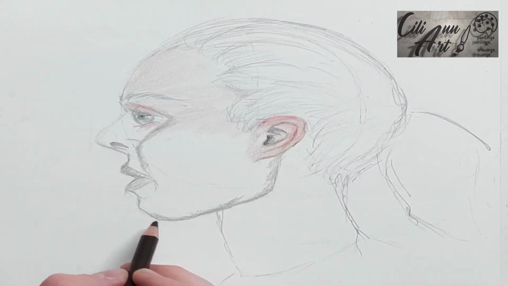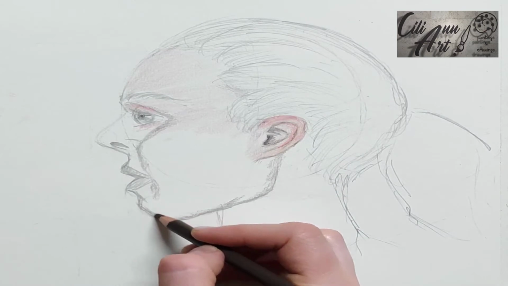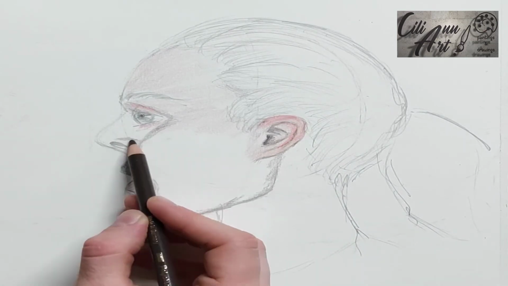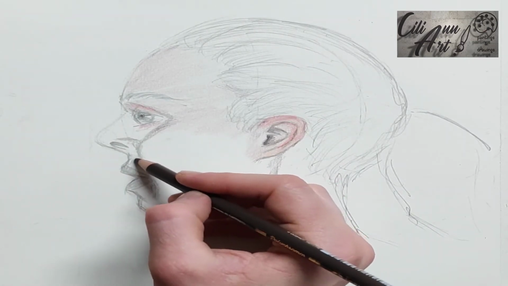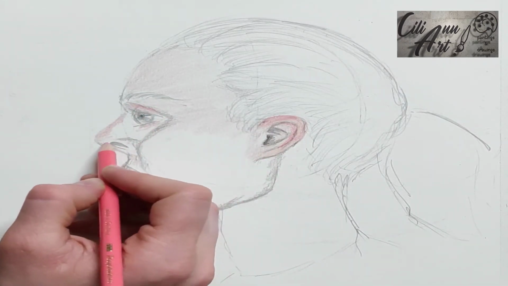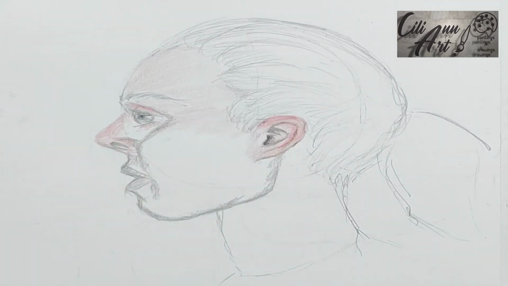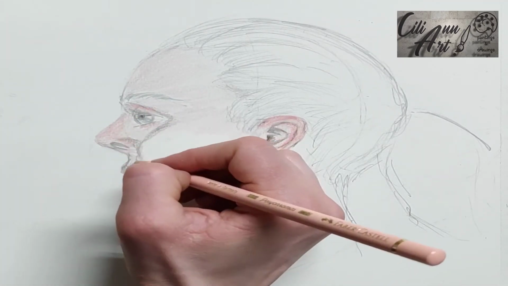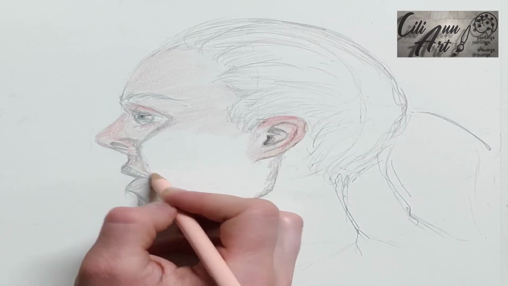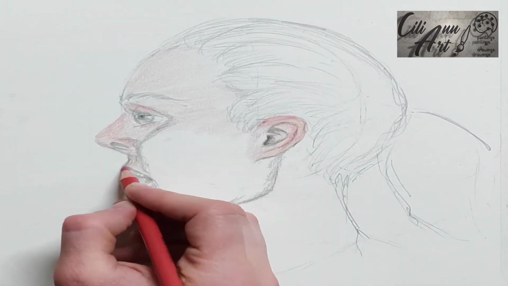So here you see under the chin and the cheekbone, we have in brown, it shows the shadowing, since those are parts that stand out a lot. And of course the nostril, underneath the nose, underneath the upper lip, and around the eye socket.